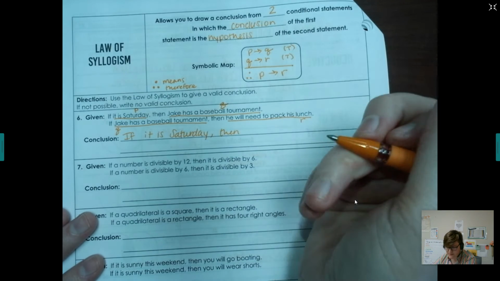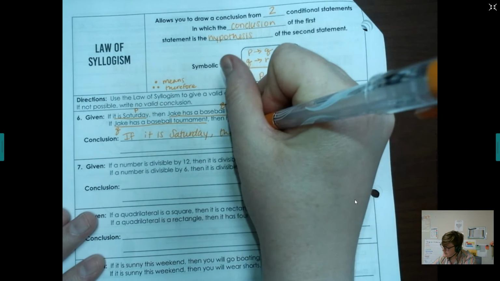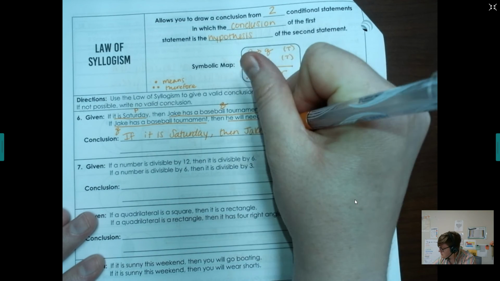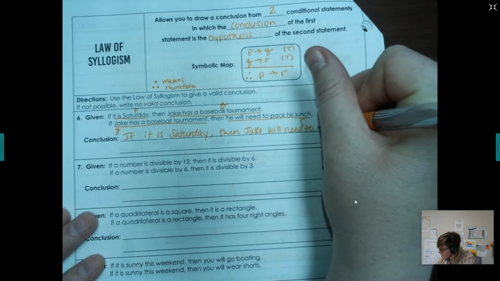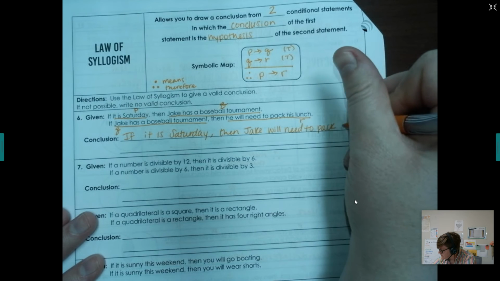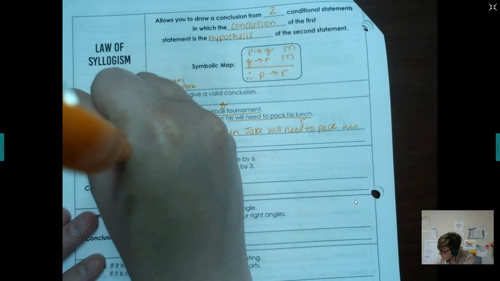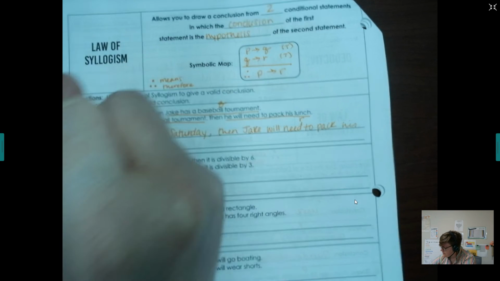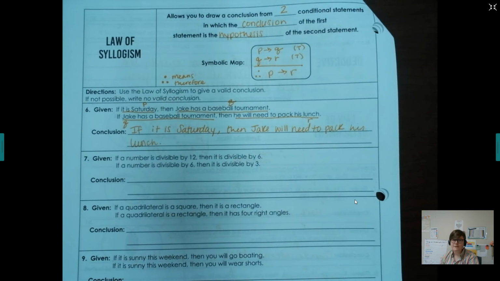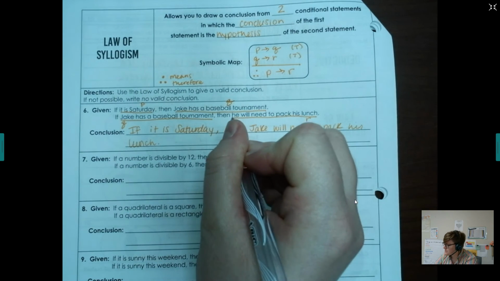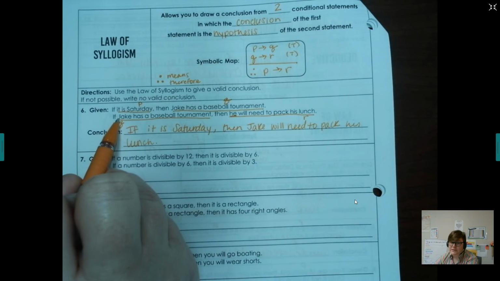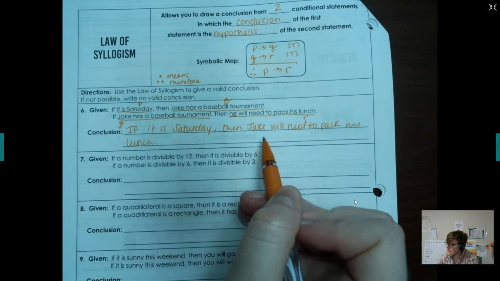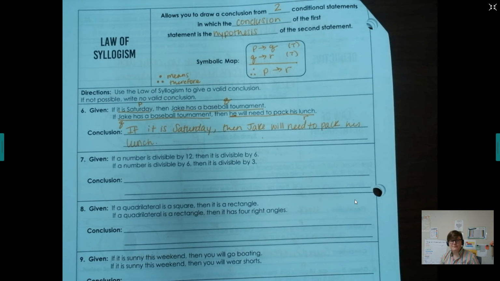then Jake will need to pack his lunch. So keep in mind that we can't just use "he" because "it is Saturday" doesn't tell us who he is, so we do need to specify that he is Jake when we rewrite this one.